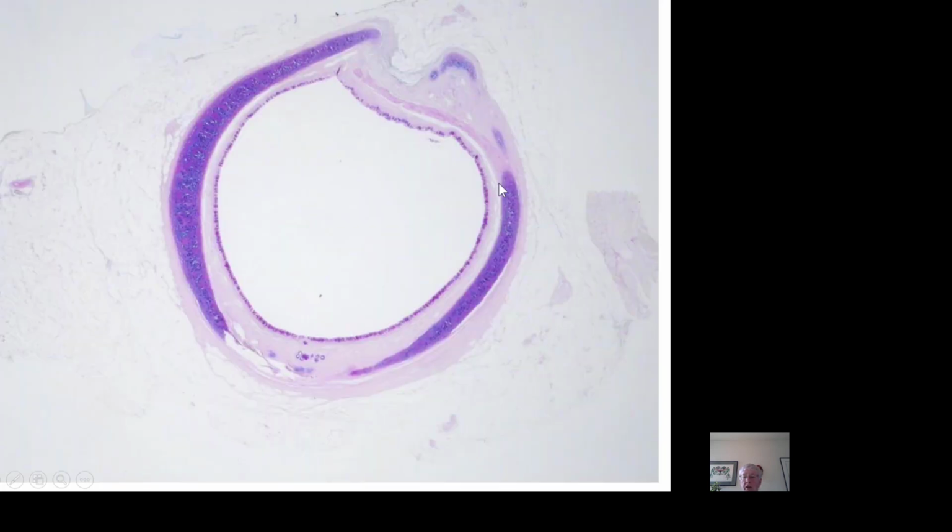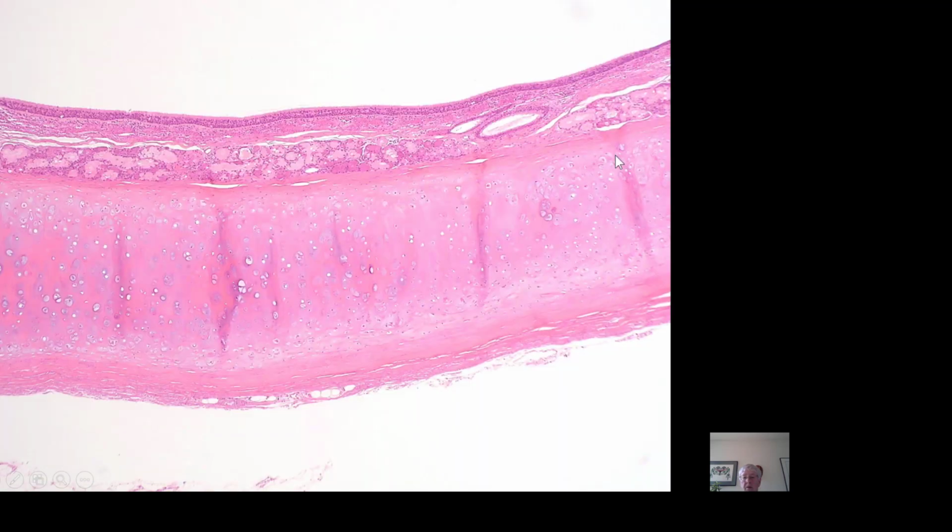On this section, it again shows the entire cross-section of the trachea. Here's the cartilaginous ring. Here's the posterior aspect with the trachealis muscle. On this low-power gross micrograph, the hyaline cartilage, the mucous gland lobules, the pits, which allow the mucous glands to exit onto the surface of the epithelium, and the epithelium of the trachea.